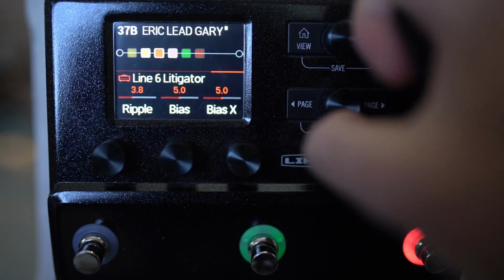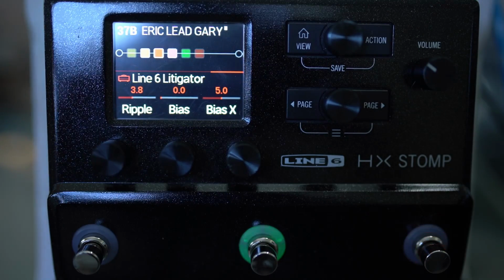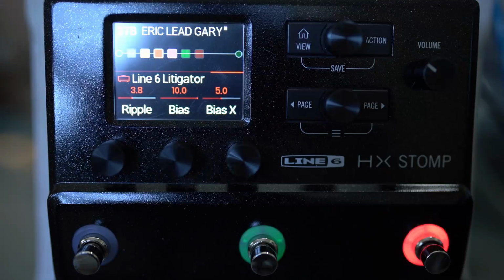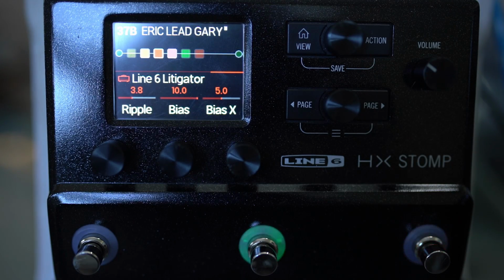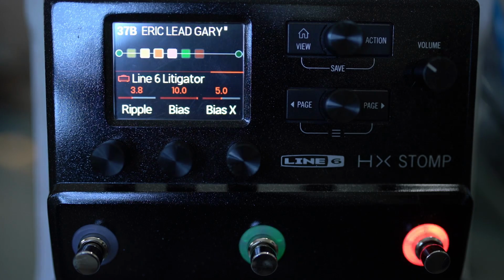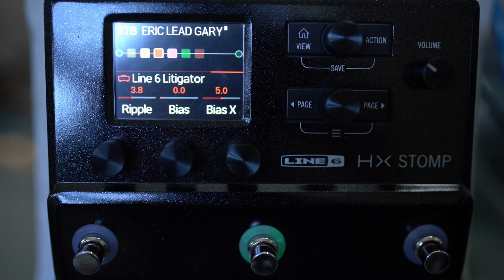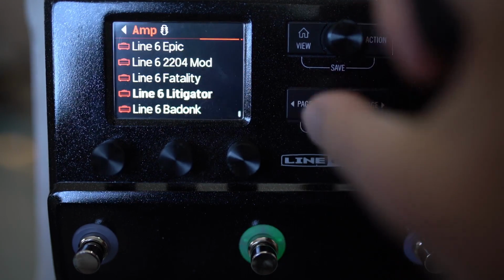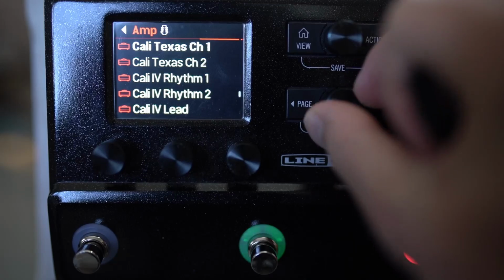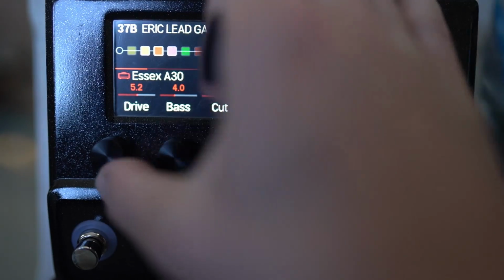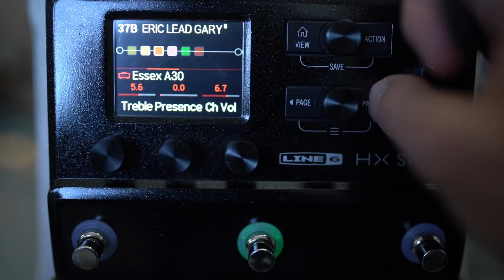The thing that I wanted to test though is this bias element. So if I turn this all the way off, I'm definitely getting less gain when I turn that all the way down, versus on SX-A30, if we try this, I'm going to put the drive to like 6.5.